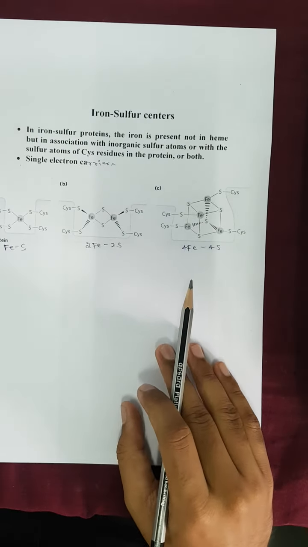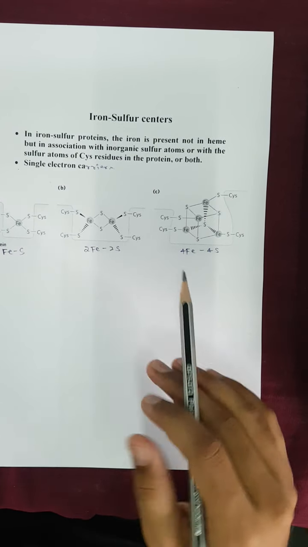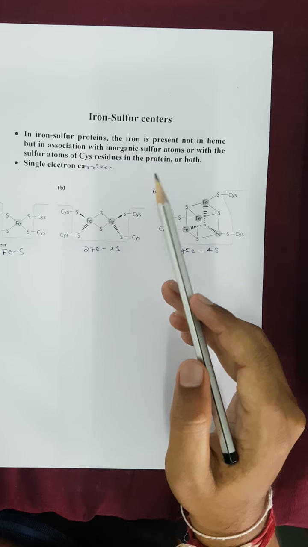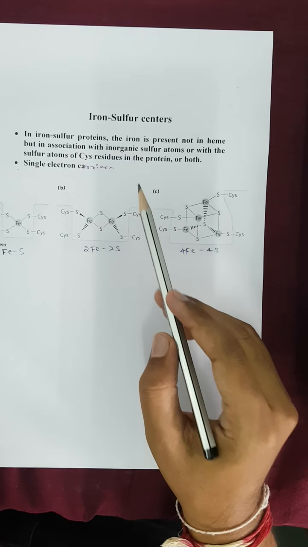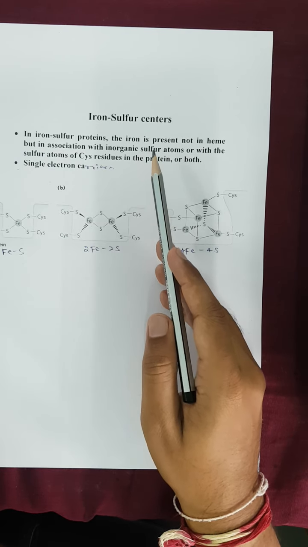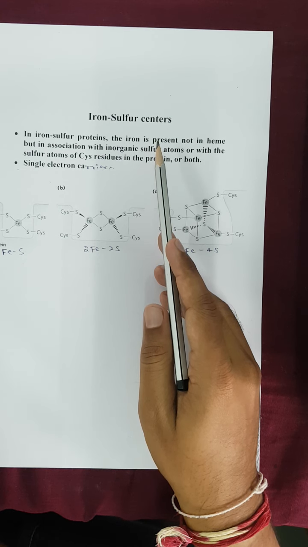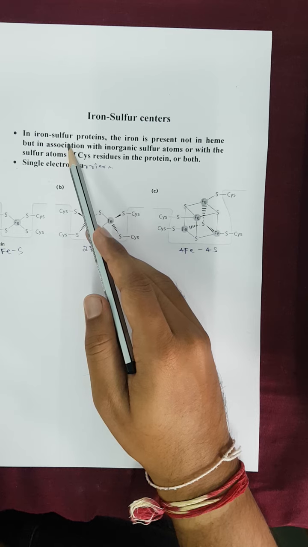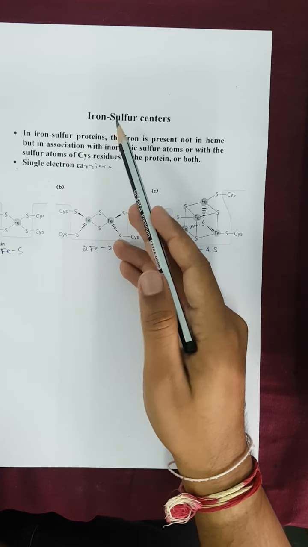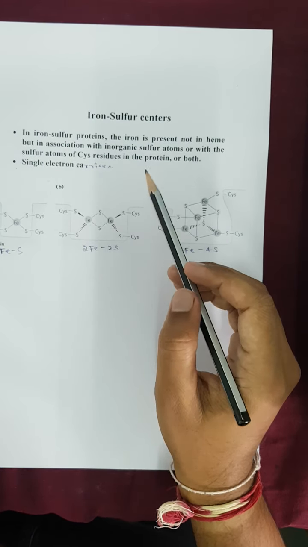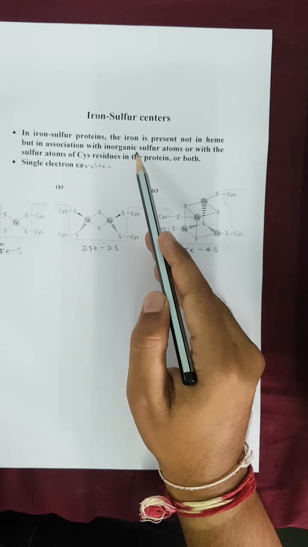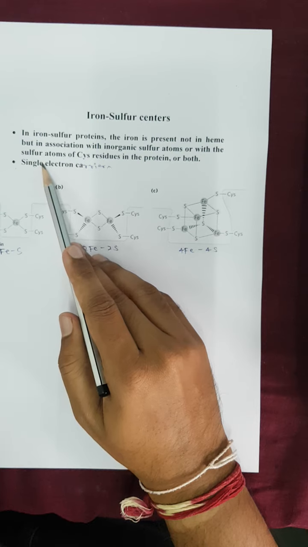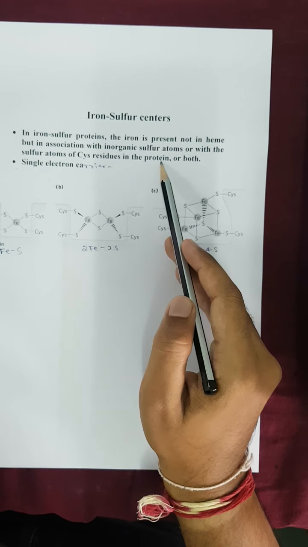And coming on to the last type of electron carriers, it is the iron sulfur centers. Some proteins have iron sulfur centers as prosthetic groups, and those proteins are called iron sulfur proteins. In these proteins, the iron atom is associated with inorganic sulfur atoms, or with the sulfur atoms of the cysteine residues of the protein part.